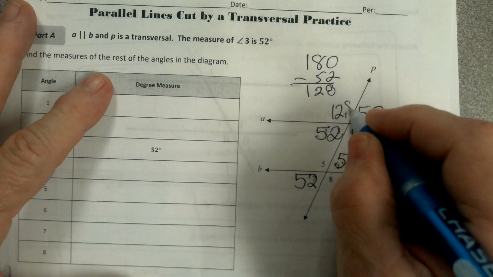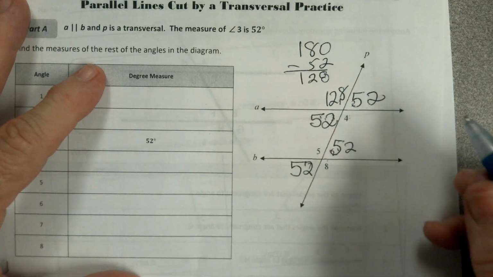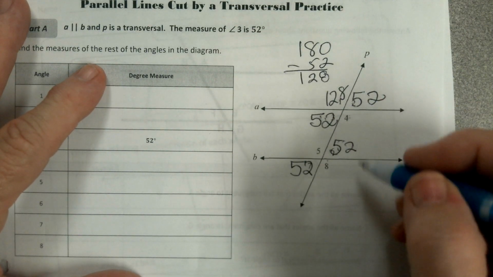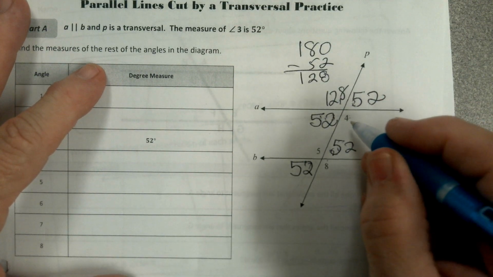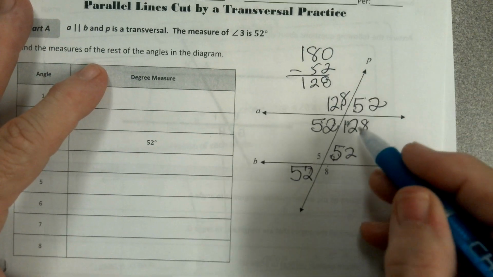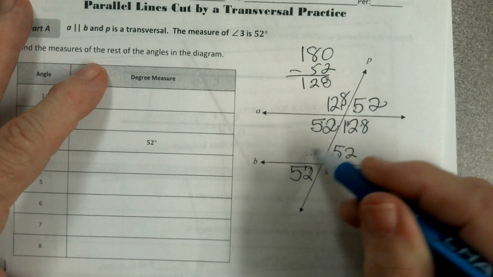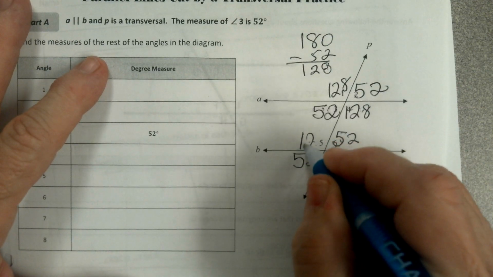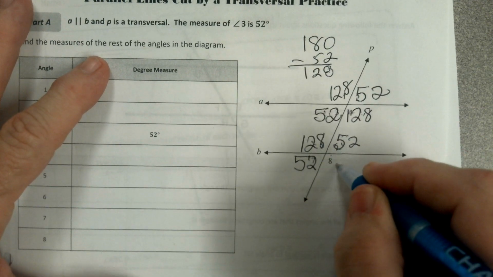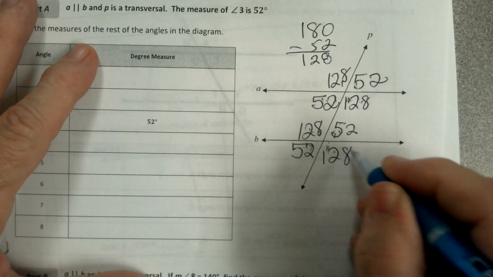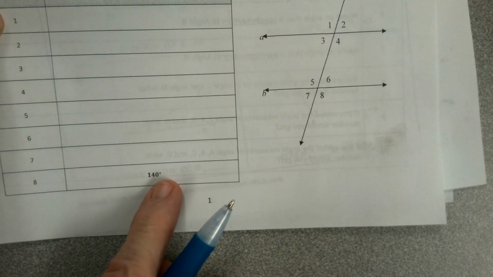So what's its vertical angle measure? 128. What's its alternate interior angle? 128. What's its vertical? That number, 128. Done. Okay. And so you're going to do the same thing with this one down here.